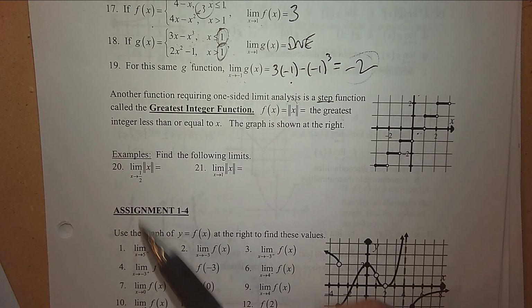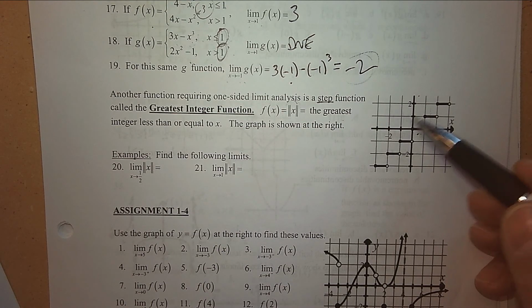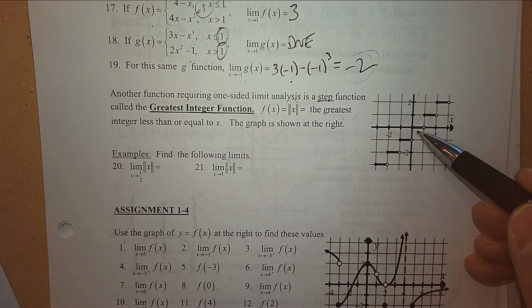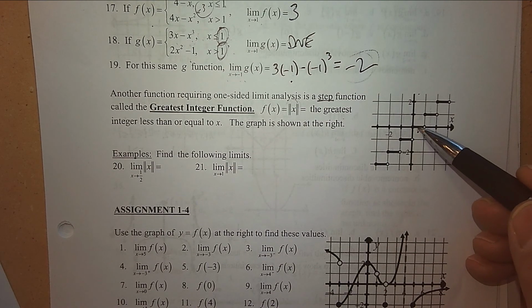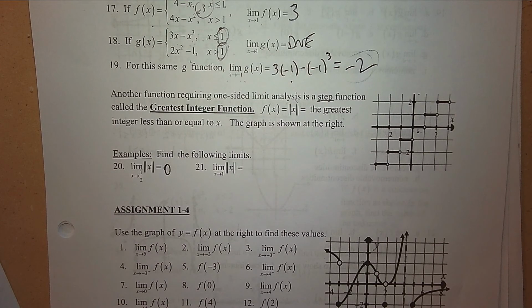What's the limit as x approaches a half? So look at the graph. Look at where a half is. Look from the left and right. Do they agree on the y-coordinate? Yes. And what's the y-coordinate? 0. What's the limit as x approaches positive 1?